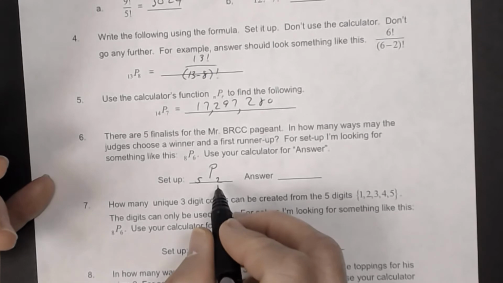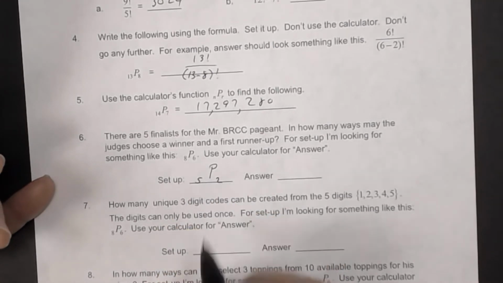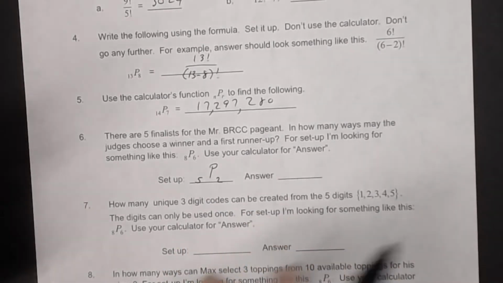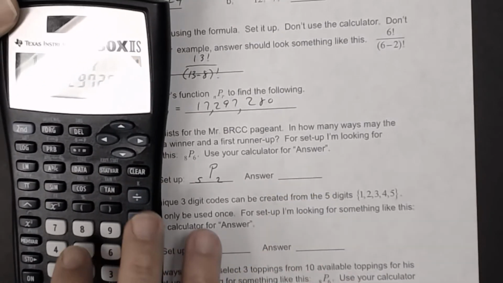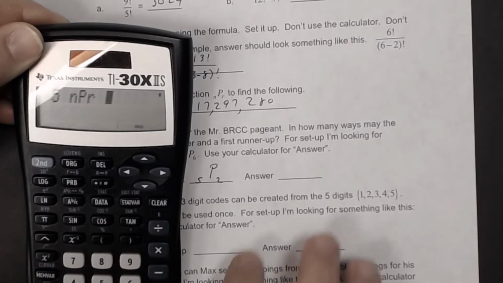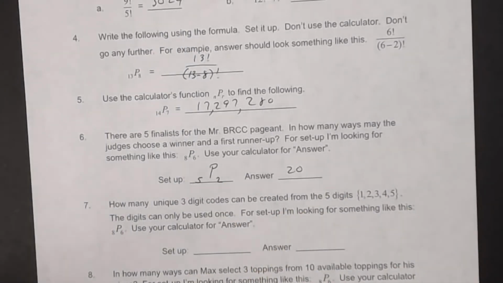So the first one would be the winner and then the runner-up. Okay? All right, so that's what goes here. And so the number of possibilities would then be 5 PRB 2, which equals 20. Okay? So 20. All right.